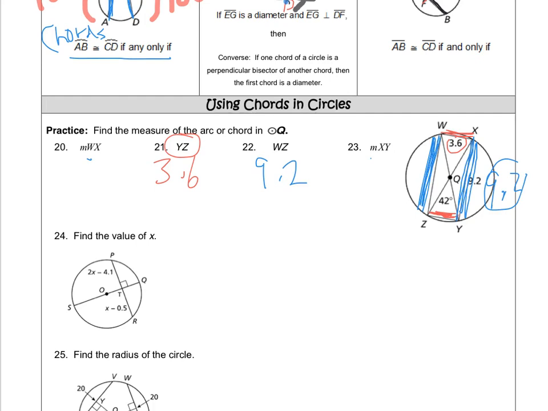So the only thing I have as far as a degree measure is this 42 degrees. Well, isn't that this central angle right here that I'm shading in? Doesn't this arc correspond with that angle? So isn't ZY, that arc, 42 degrees? Now, isn't this arc here, XY, aren't those corresponding arcs? Yes, they are. So WX is also 42 degrees.